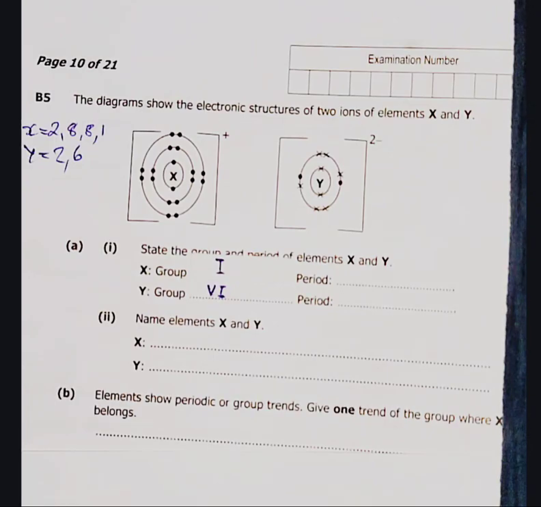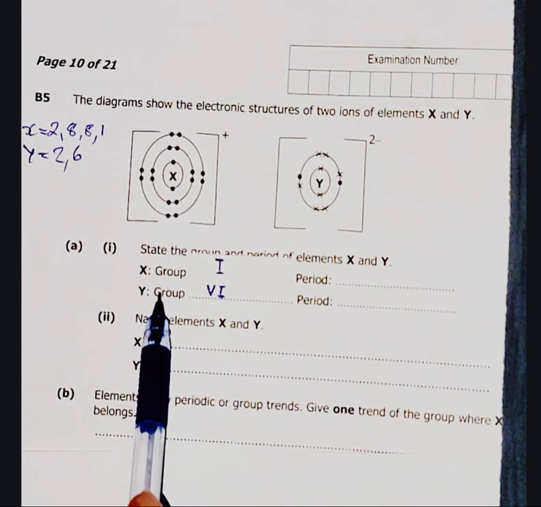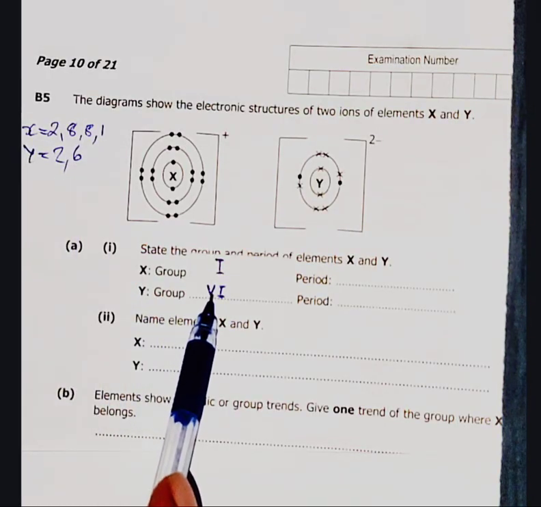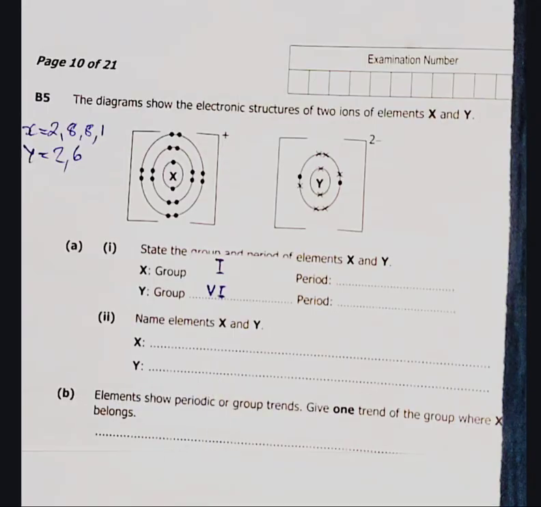So now how do we answer this question? Since we have said that this element belongs to group 6, the other one group 1.